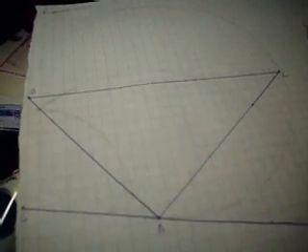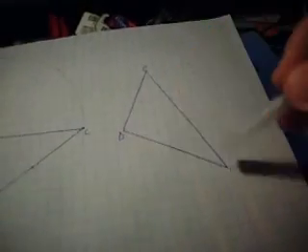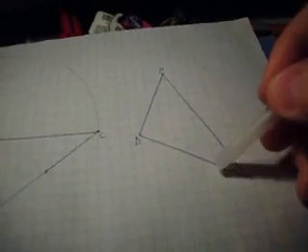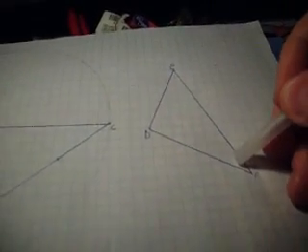Now, what about angle GAB? Well, here's G, here's A, and here's B. The number of degrees at angle GAB are going to be exactly the same as the number of degrees at angle DFE. Well, where's DFE? Here's D, here's F, and here's E. So the number of degrees here are going to be exactly the same as the number of degrees of GAB. So far, so good.